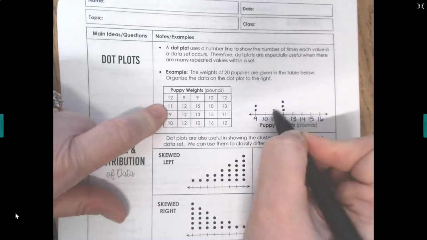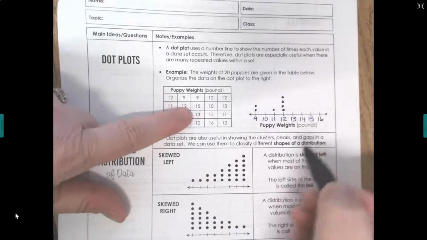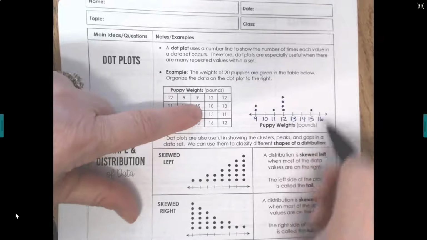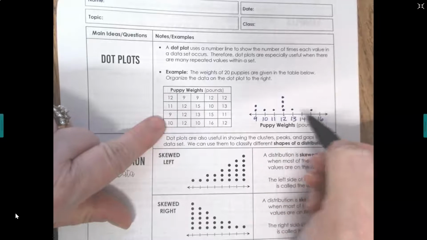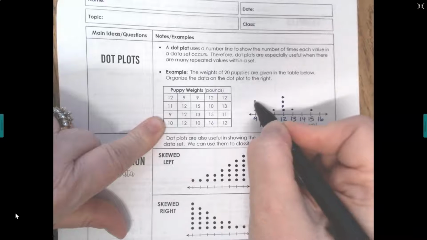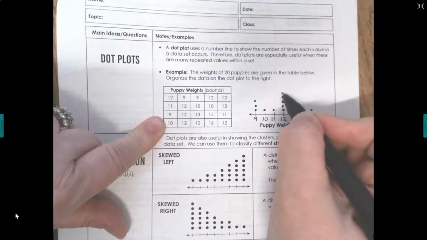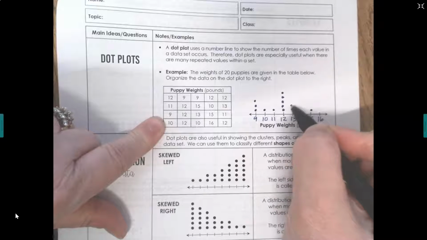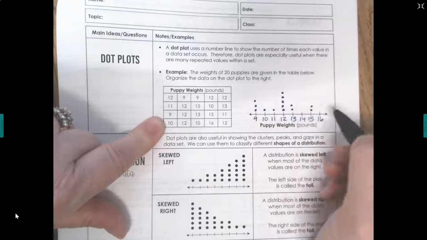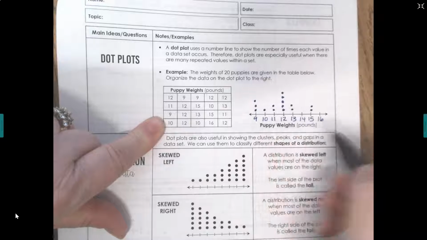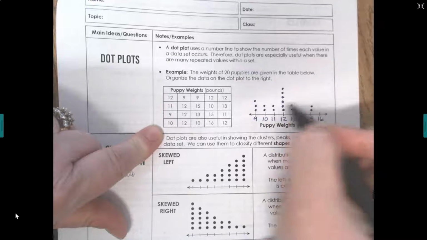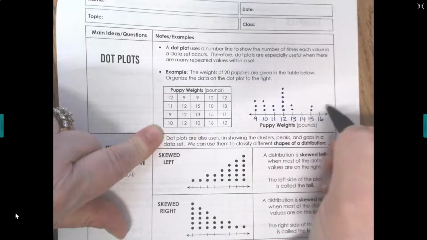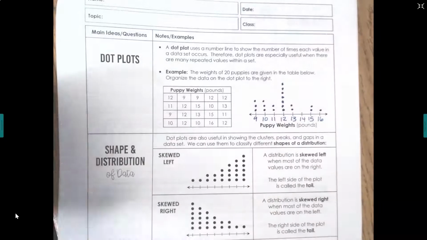Then we have an 11, we have another 12, a 15, 10, 13, 9, 12, 13, 15, 11, 10, 12, 10, 16, and one final 12.